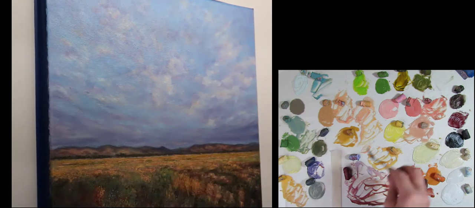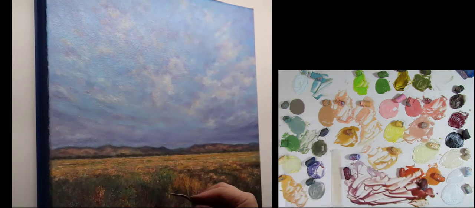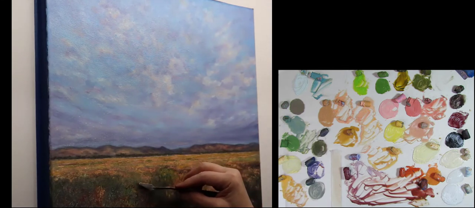And then it comes down way down into here.